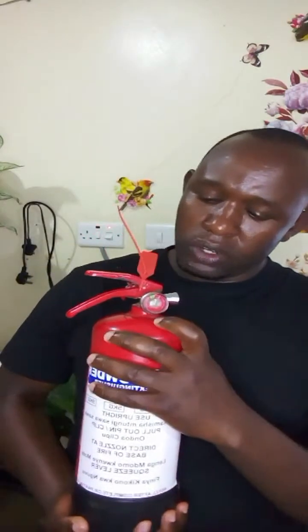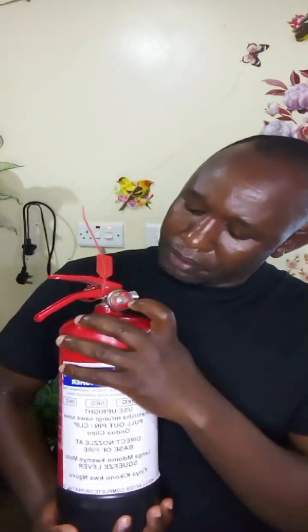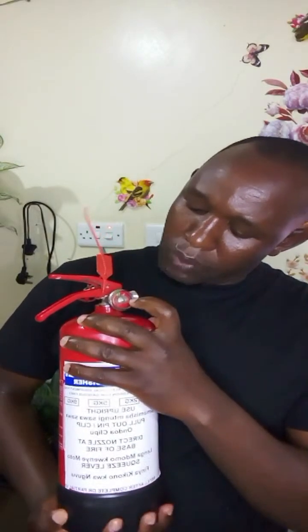The gauge shows us whether the fire extinguisher is fully charged. When you see the pointer pointing to the red side, the fire extinguisher is supposed to be refilled. It is empty.